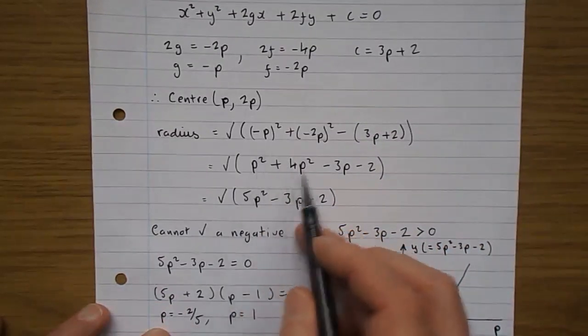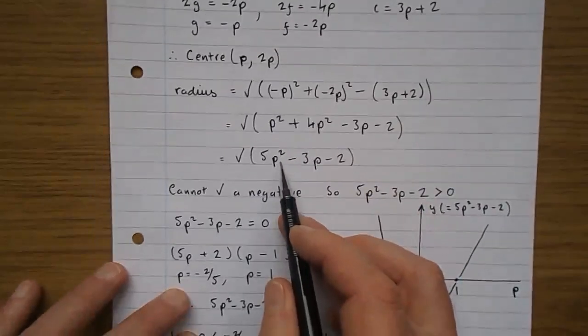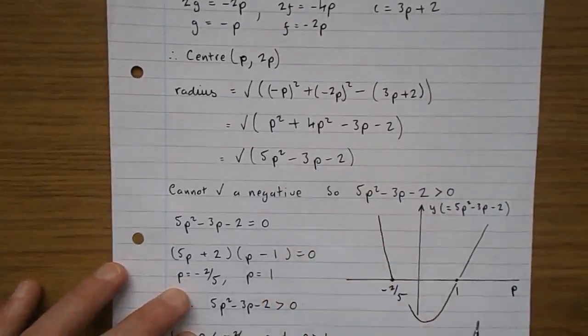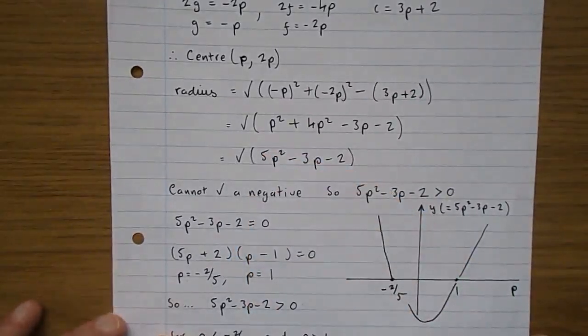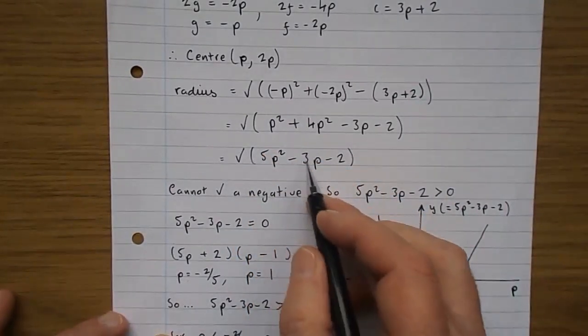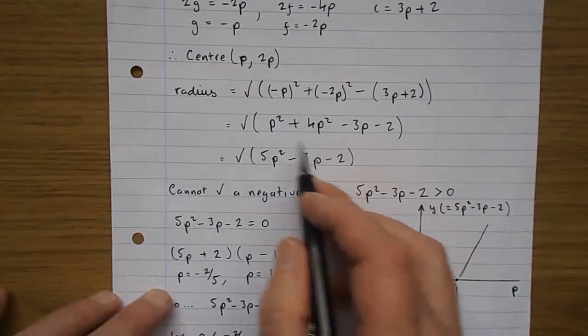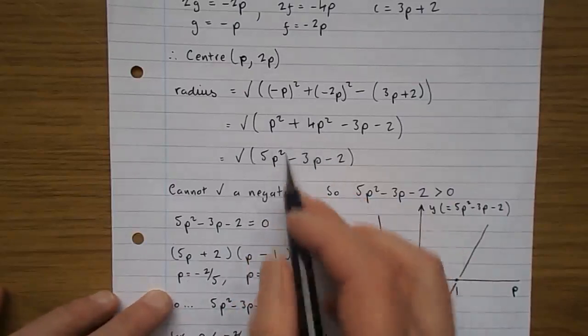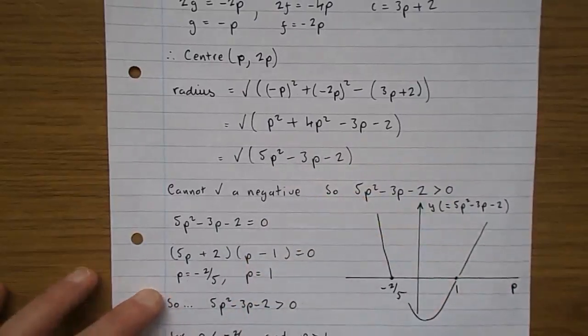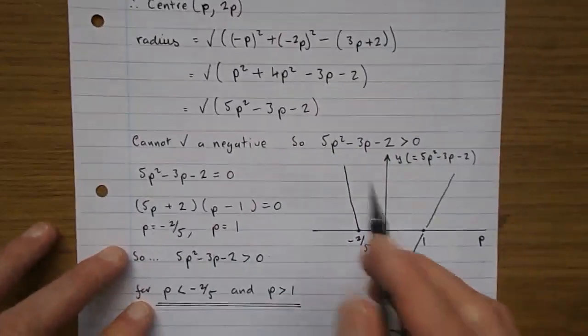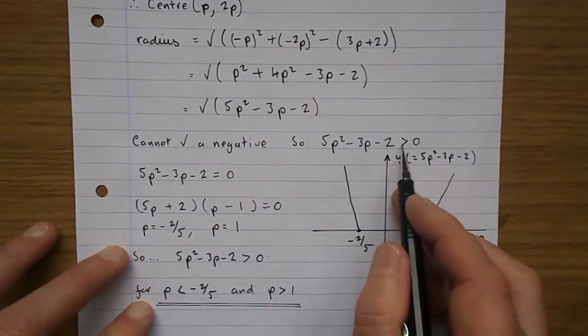Okay, so tidying it up a little bit, you have 5p squared, take 3p, take 2, and of course the radius would be square rooting it. As you probably guessed, you can't square root a negative, so this is all about when that is positive, when is that greater than 0. So here we have it there. So we have an inequation.